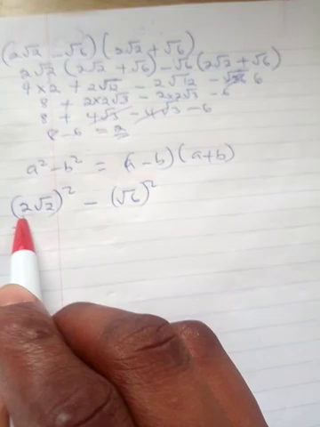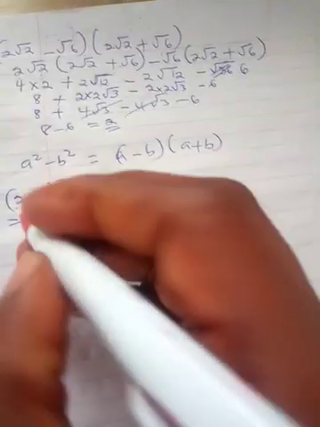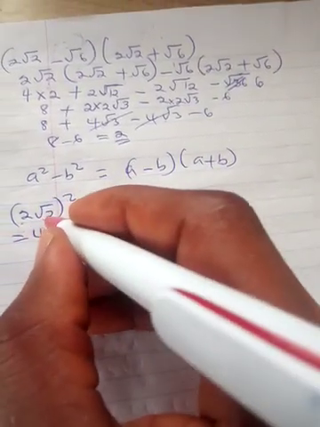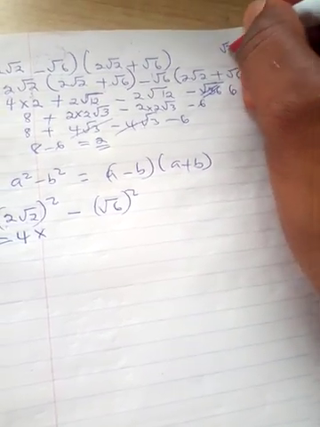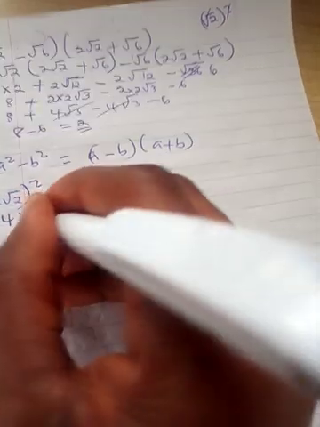These two, and since this root 2 is multiplying, I'm also going to do times the square of this. So the square of 2 is 4 times the square of root 2. Basically you know that the square of root 2 is going to take away the square root, right? So I'm going to get 2.